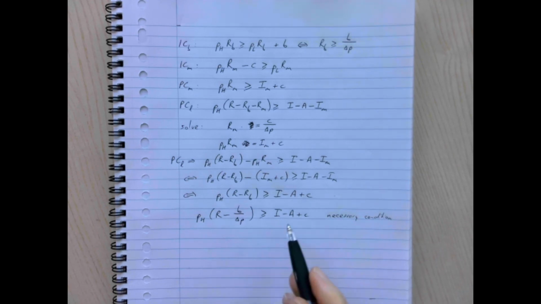Now from this, this is the necessary condition to finance this project essentially. So you see again, if A is too small, we might not be able to satisfy this condition, because if A is small, then the right hand side here becomes bigger, and it might grow beyond the left hand side that we have over here. And then we again would have credit rationing.